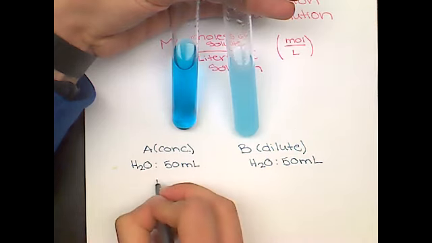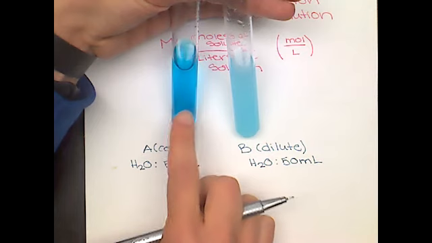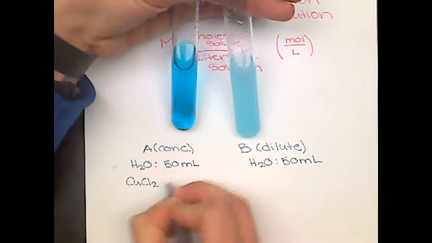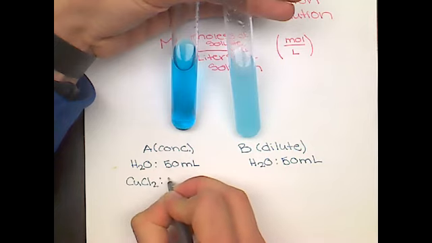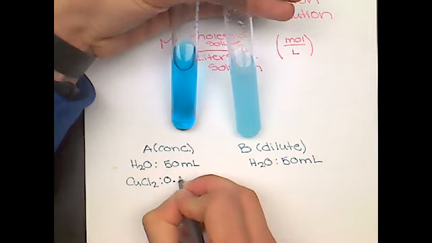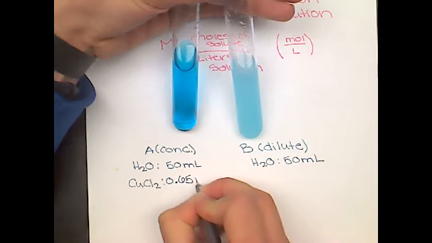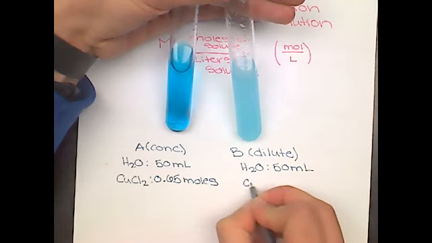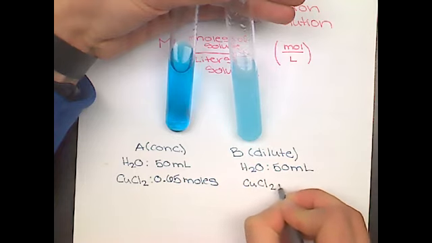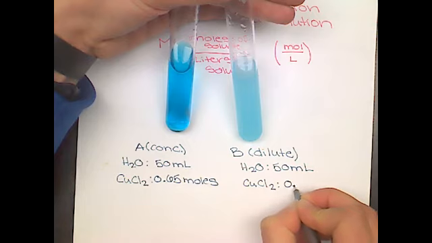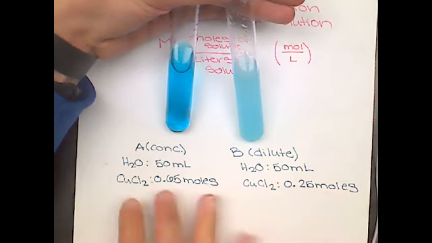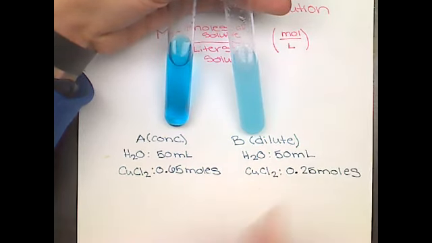They have equal amounts of water, but what has changed is the amount of copper chloride. In this solution I put CuCl2, 0.65 moles, and in this solution over here I put 0.25 moles. So we have different concentrations. Let's calculate the molarity of each of these.